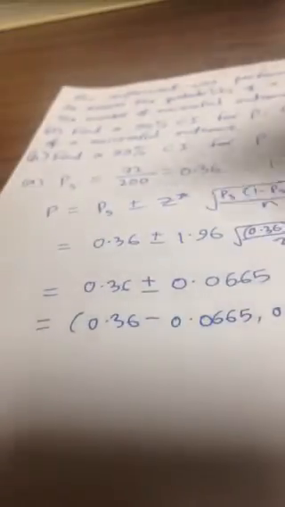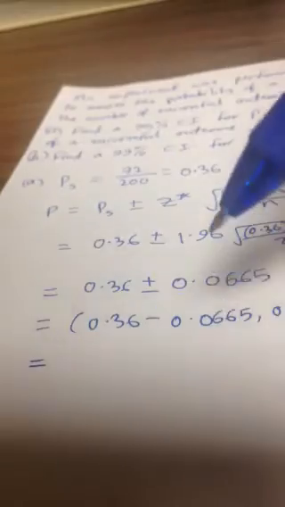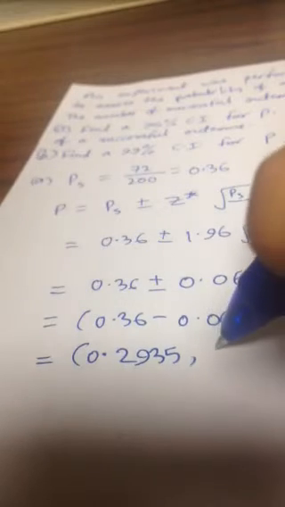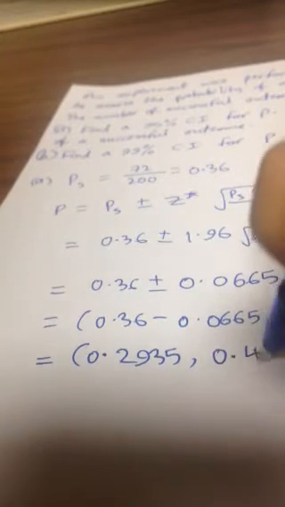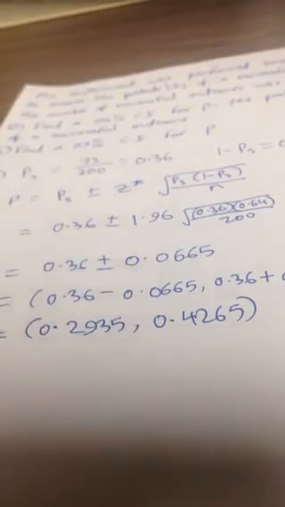So 0.36 minus 0.0665 is 0.2935, and 0.36 plus 0.0665 is equal to 0.4265, and there we have our 95% confidence interval for the population proportion.